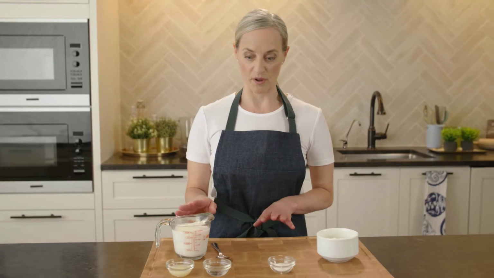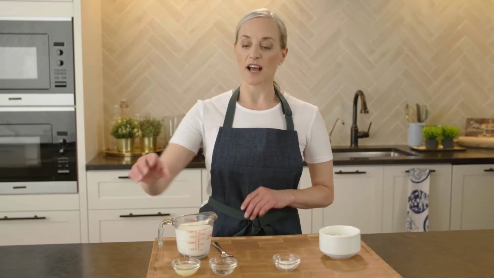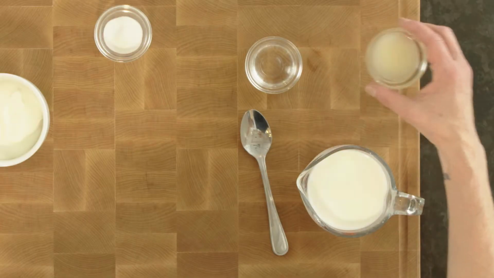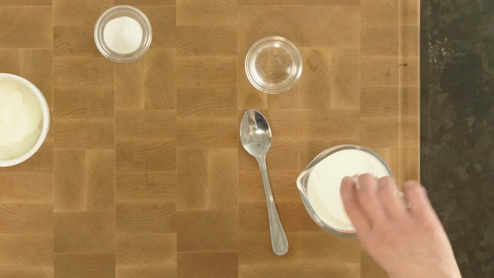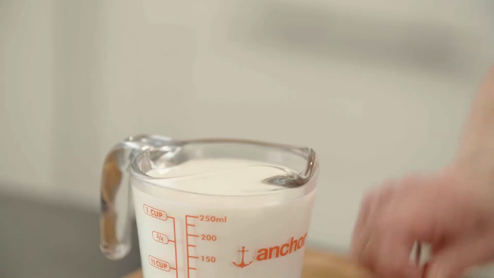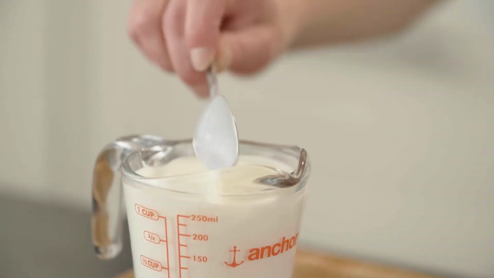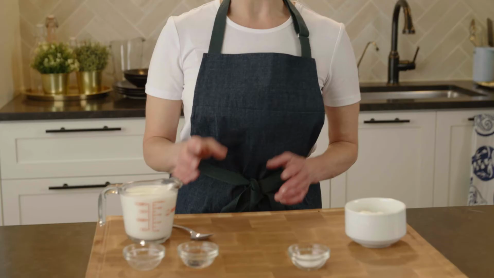The first option is to take a cup of milk. It can be either skim, 2% or whole milk. You can add to that a tablespoon of lemon juice or a tablespoon of white vinegar. I'm going to add the lemon juice. You just simply add it to your milk, give it a quick stir, and let it sit for 5 to 10 minutes, and then it's ready to put into your other ingredients.